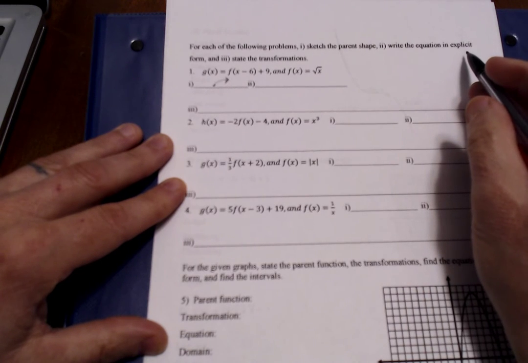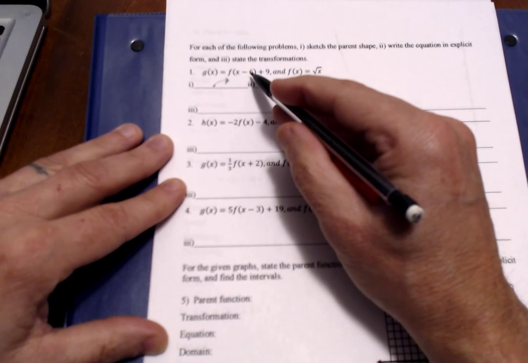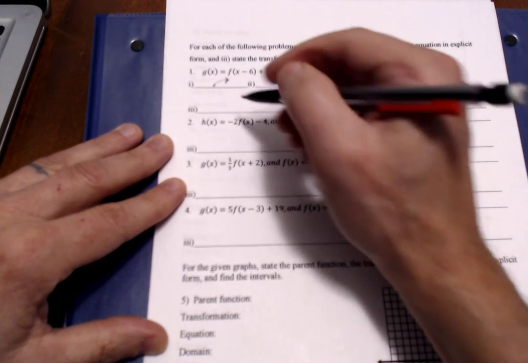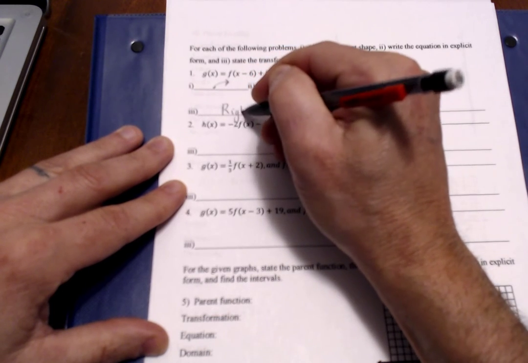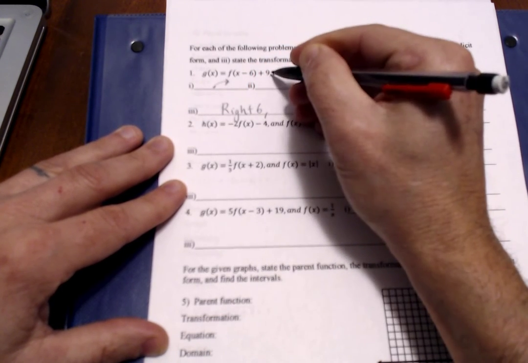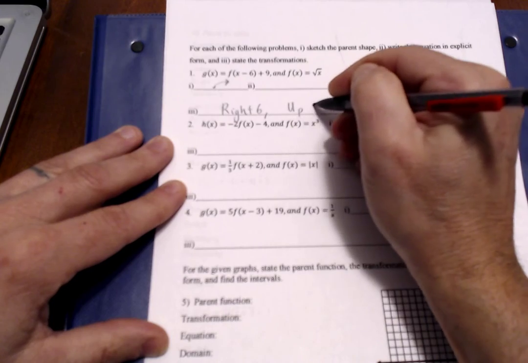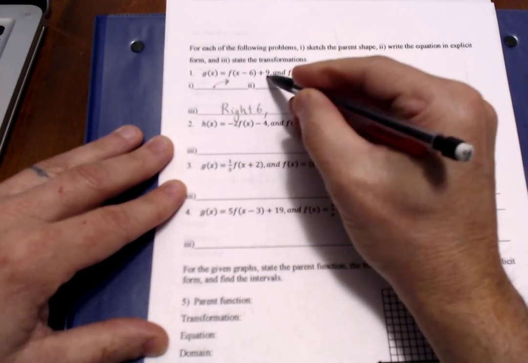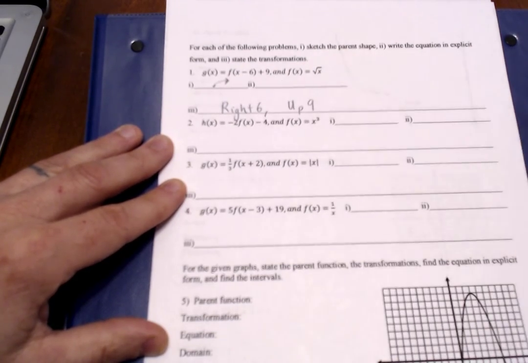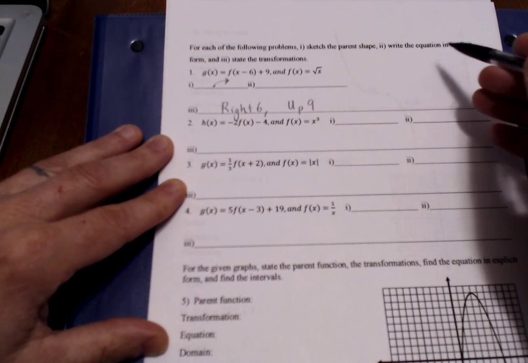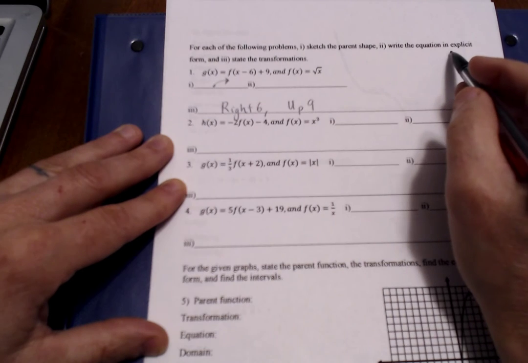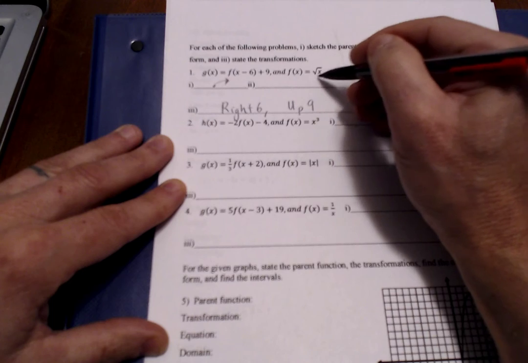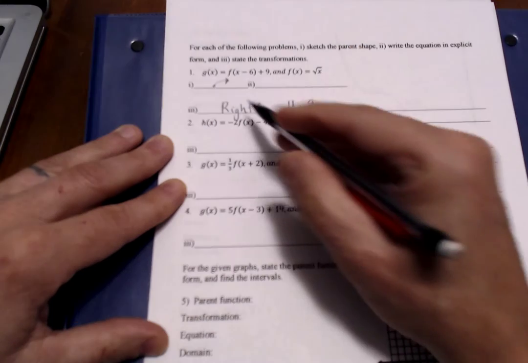I want to write the equation in explicit form. Well, let me go back here and look at the transformations. It's moved to the right 6, up 9. We can just read it right off of there. Right 6, up 9. Now, they want us to write the equation in explicit form. That means put the operator in there. Well, what's the name of this function?